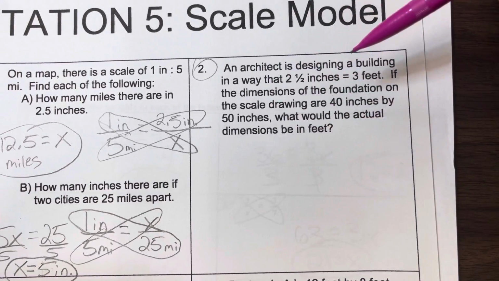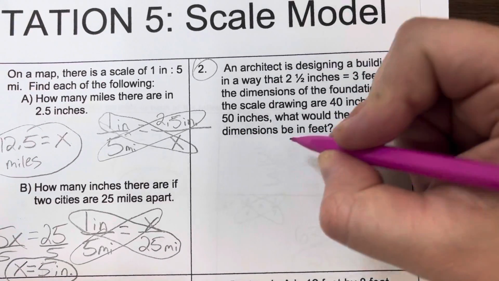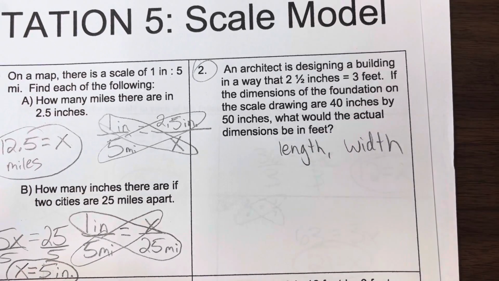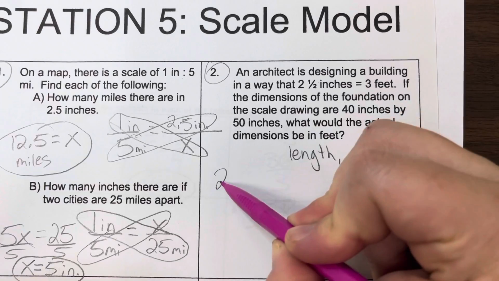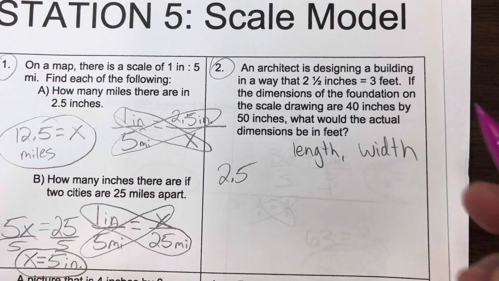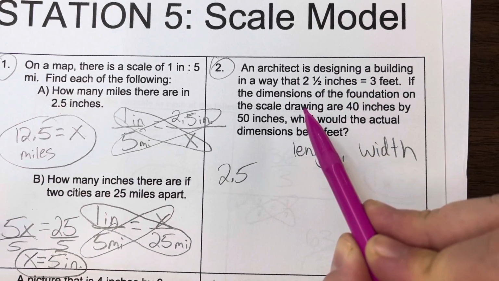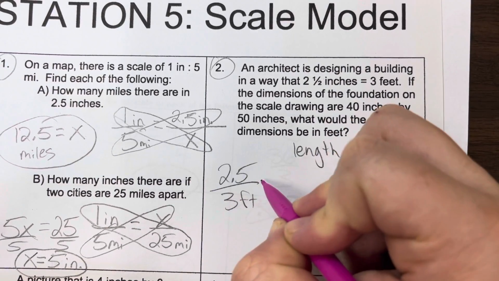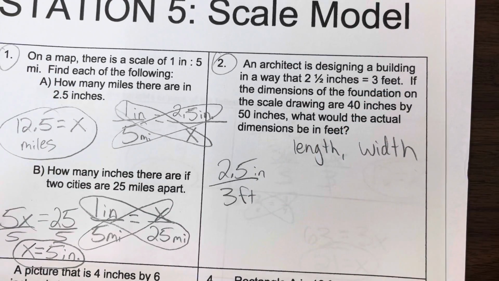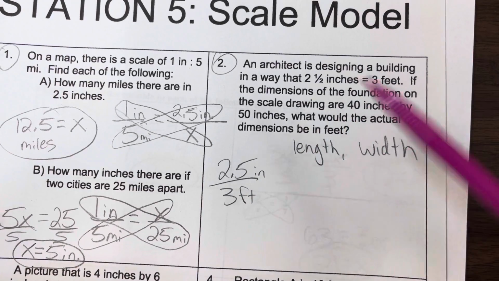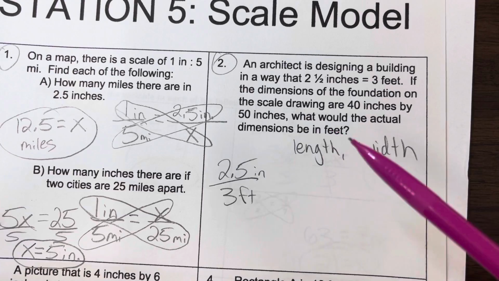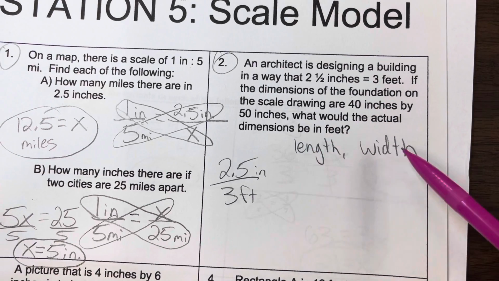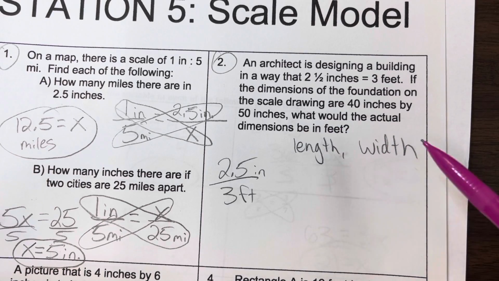Okay, now let's solve this building problem because we're given dimensions. So if you're talking about dimensions and they give us these two numbers, we've got a length and a width. Okay, so the scale they give us is 2.5. I'm going to write that as 2.5. 2.5 inches on the drawing of the building represents 3 feet in real life. Okay, so this is inches and feet. Now I need to do this problem twice because it's asking what would the actual dimensions in feet be for the building in real life. So I need to find a length and a width in feet. So that's just going to be doing 2 different problems.